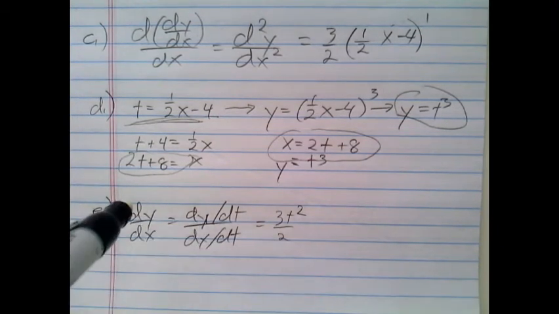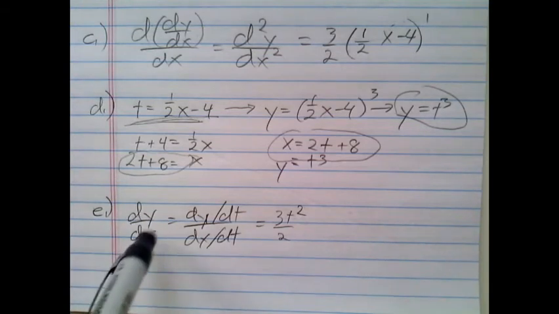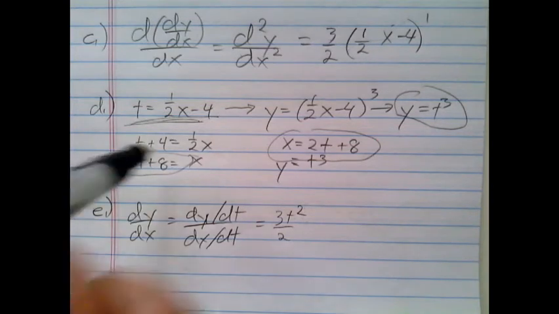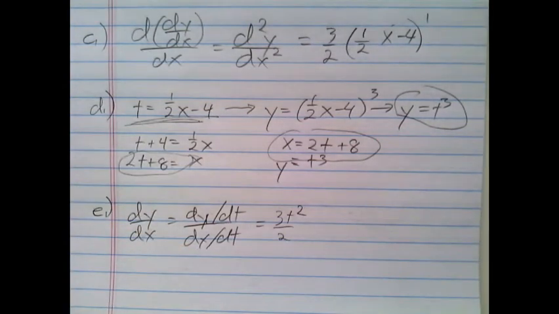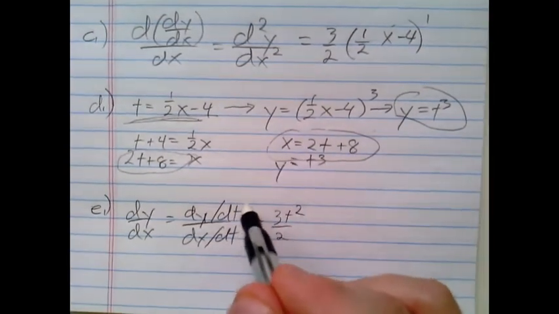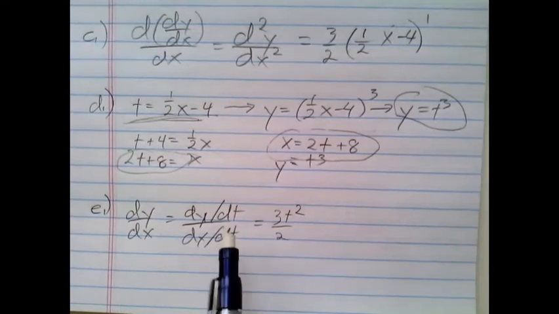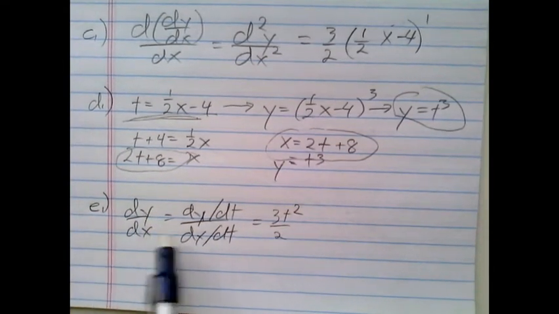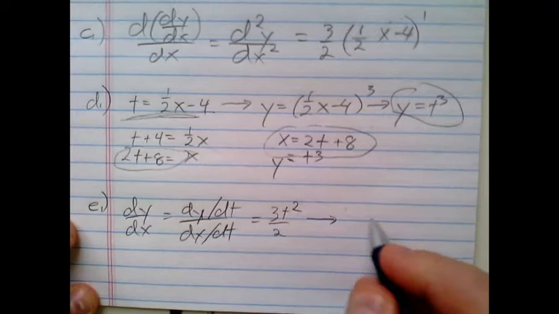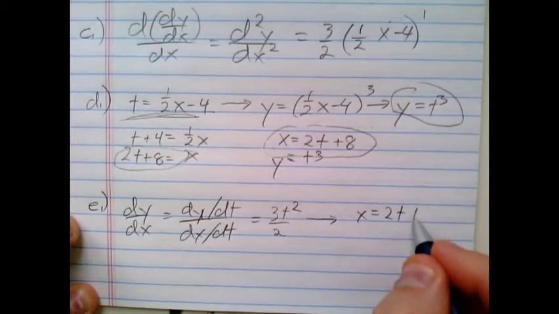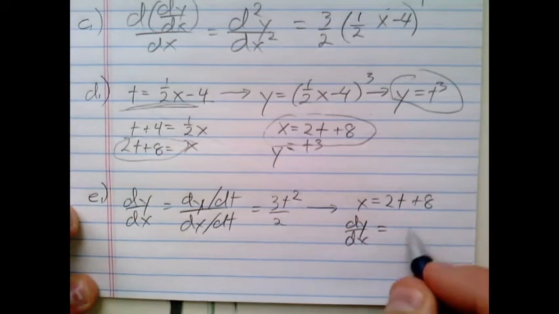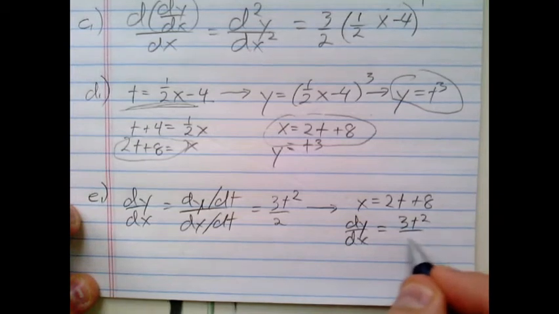The y values on the graph of dy/dx are the slopes on the graph of the original function, but I need the slopes to match up with the points on the original function, and the thing that makes that connection is that the x is the same. So to parameterize dy/dx, I reuse my x equation, and I let my dy/dx equation replace the y equation. So x equals 2t plus 8, and dy/dx is going to be my 3t squared over 2.